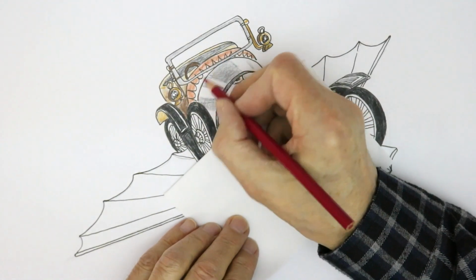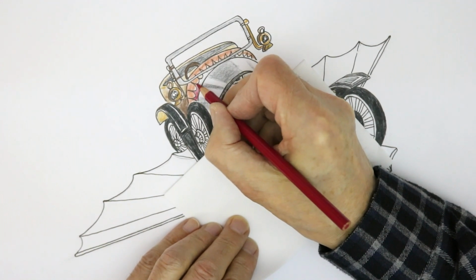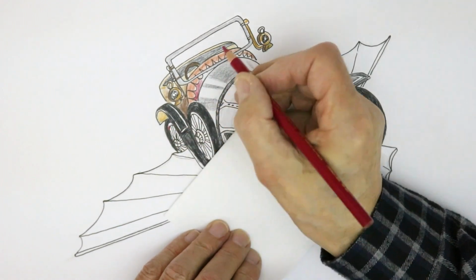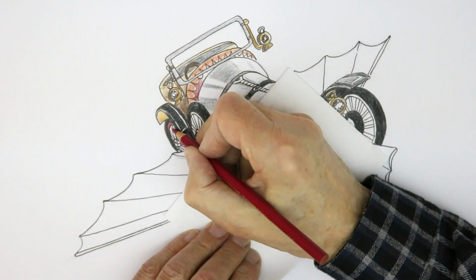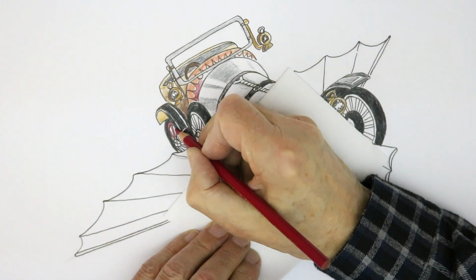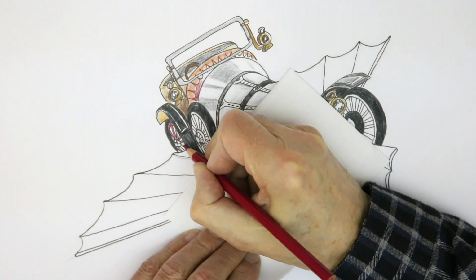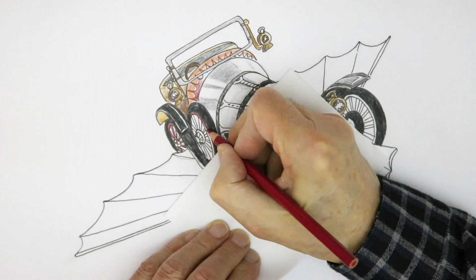And now the dark red, which I said goes in here. And also, I'll finish that in a second, goes around these rims and also on the spokes of each wheel. So I'll just continue to do that.